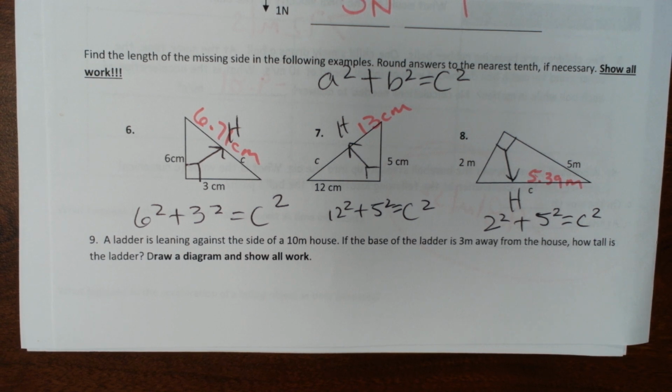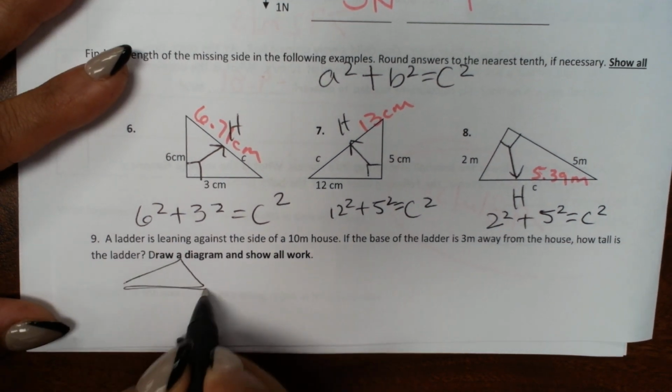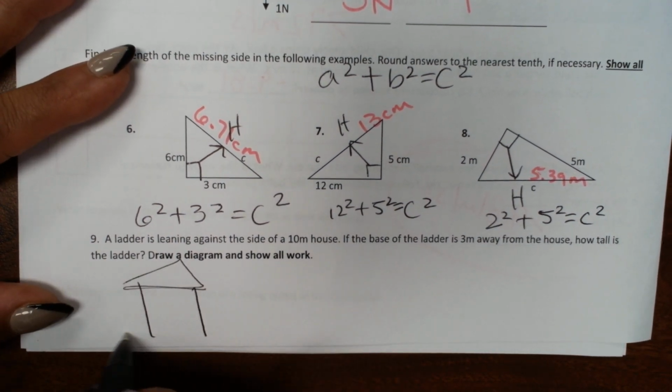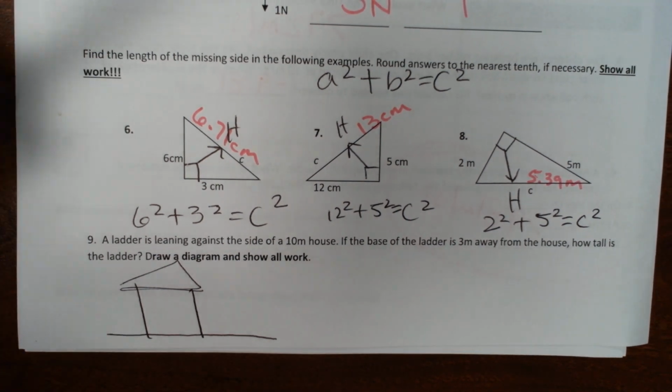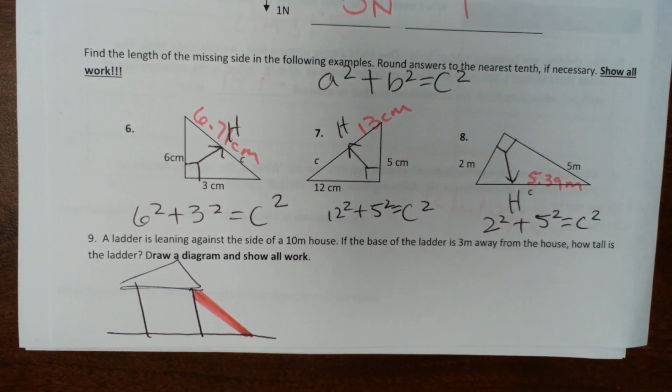Now, on number 9, somebody in the 8 a.m. class kind of disagreed, and it took me a moment to understand what number 9 was saying. It says that there's a ladder that's leaning up against the side of a house. So let's do this drawing. Hopefully you drew some kind of drawing. Here's my house. There's a ladder leaning against the side of it. Maybe they're going to put up the Christmas lights or something.